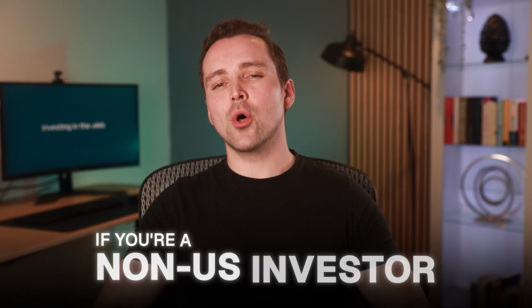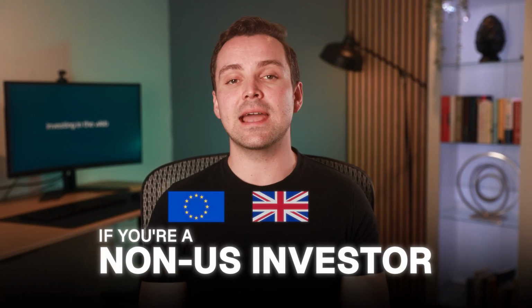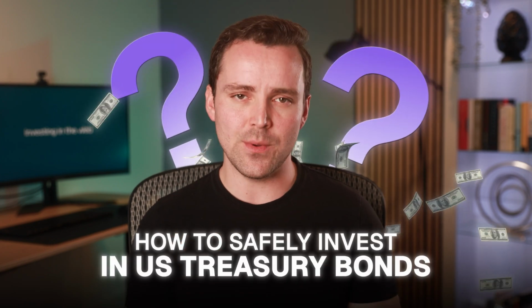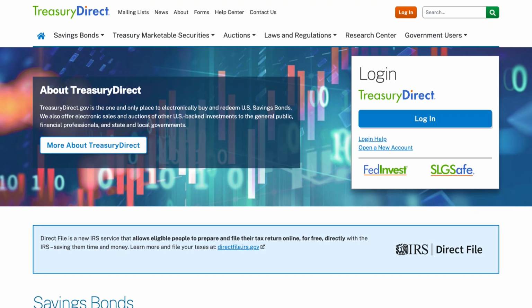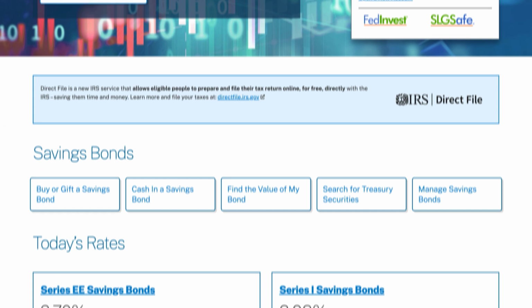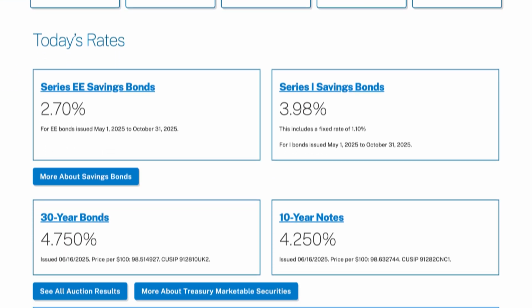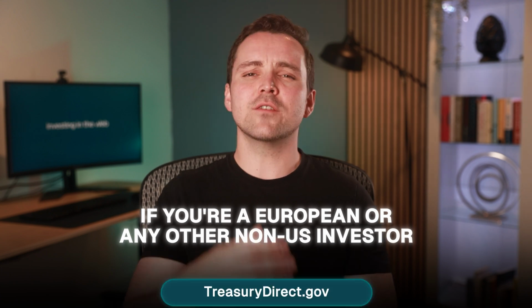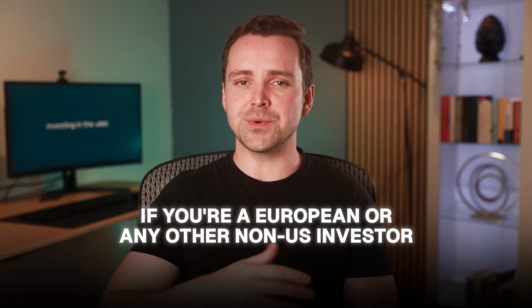Hey everyone, if you're a non-US investor from Europe, the UK, Canada, or anywhere else, you might be wondering how to safely invest in US Treasury bonds. As an American citizen, investing in US Treasury bonds is pretty straightforward. You simply use Treasurydirect.gov. But here's the catch. If you're a European or any other non-US investor, you're unfortunately not eligible for Treasurydirect.gov. So what options do you have?